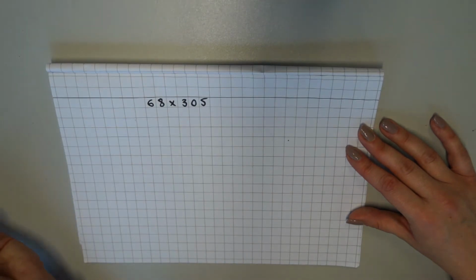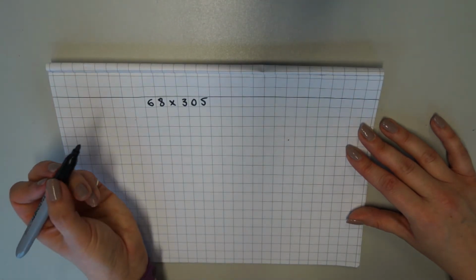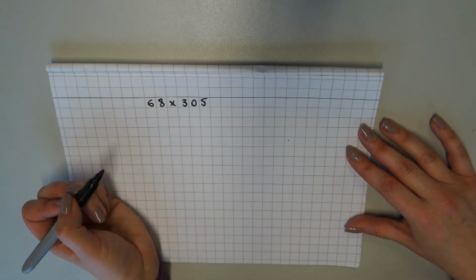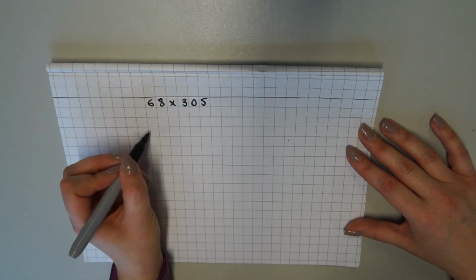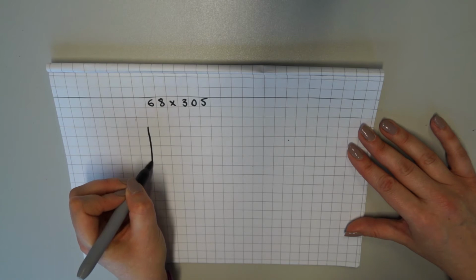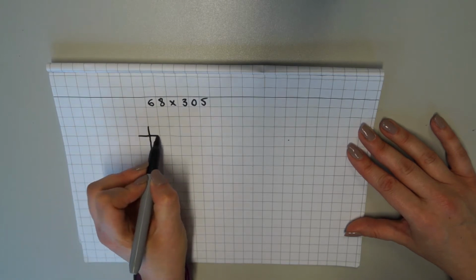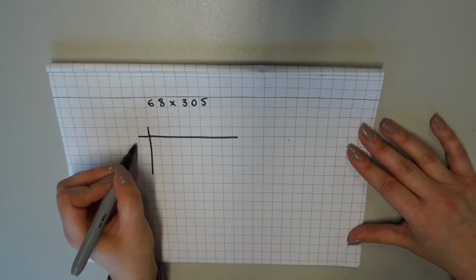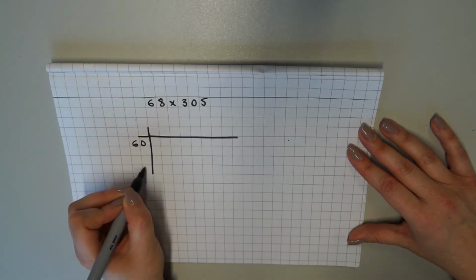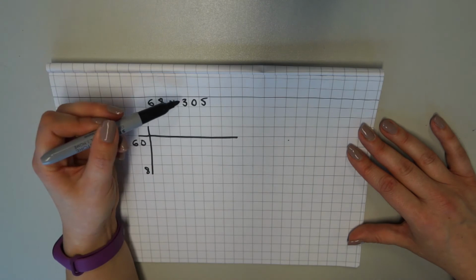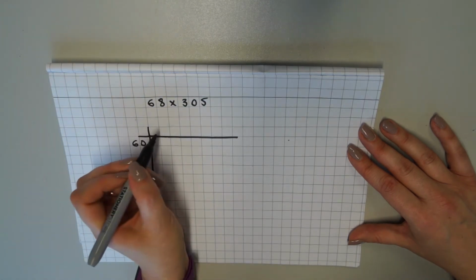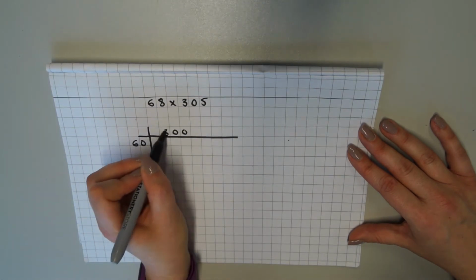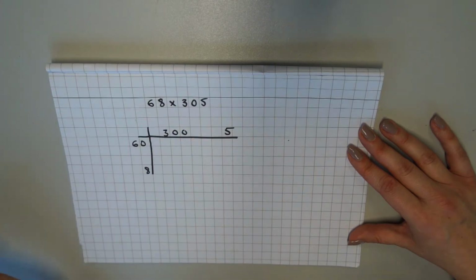Again, I'm going to use grid method because that is the SWB way of multiplying decimals and integers. So I'm going to set up my grid, and I'm going to split 68 into 60 and 8, and I'm going to split 305 into 300 and 5.